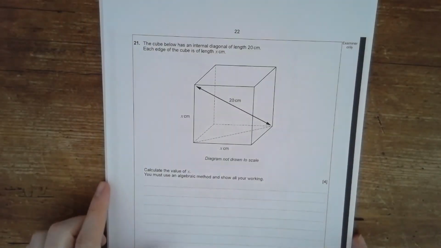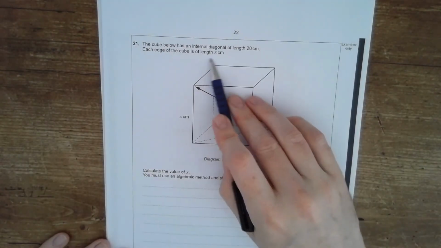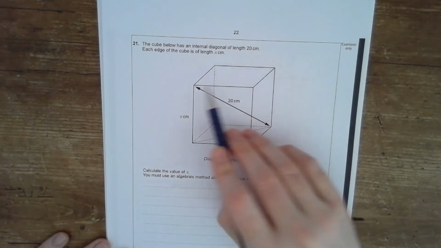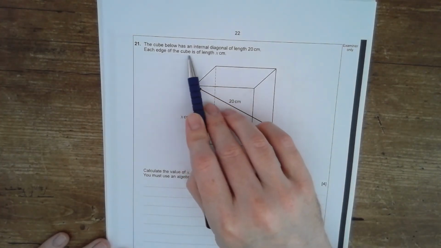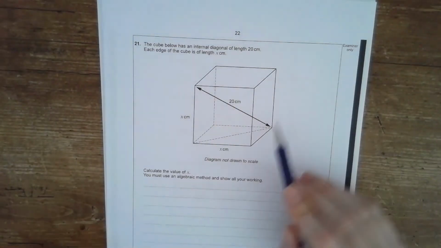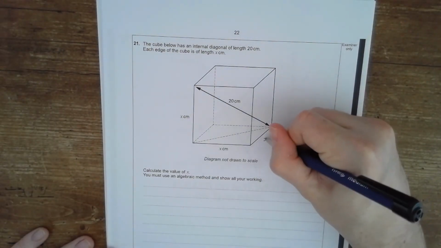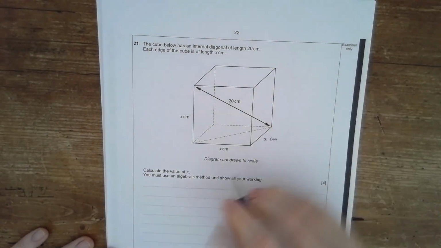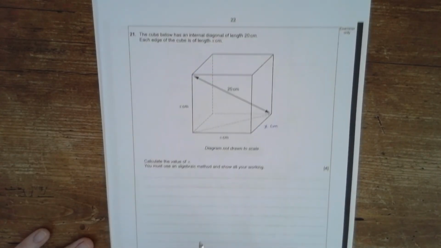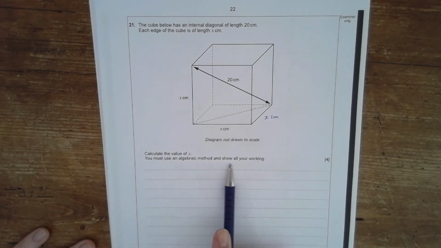Okay, and we're on to the very last question now. The very last question says, the cube has the internal diagonal of 20 centimeters, which we can see there. The edge of the cube is the length x. So x is there, x is also here. It then says, calculate the value of x. You must use an algebraic method, show your working.